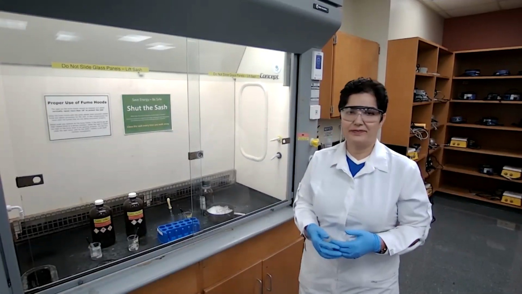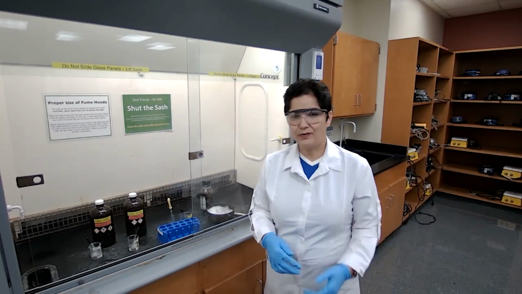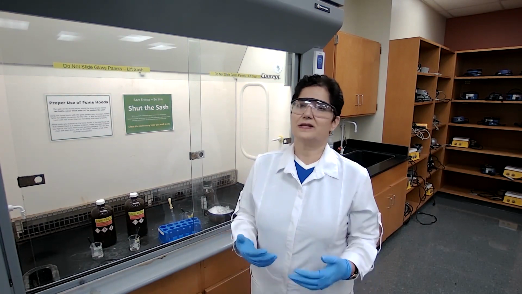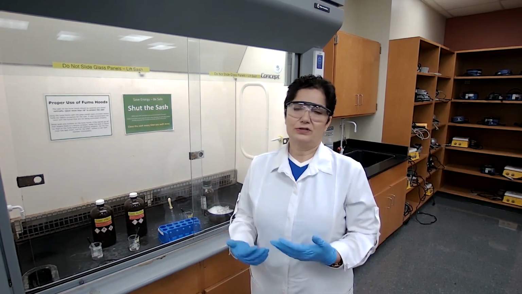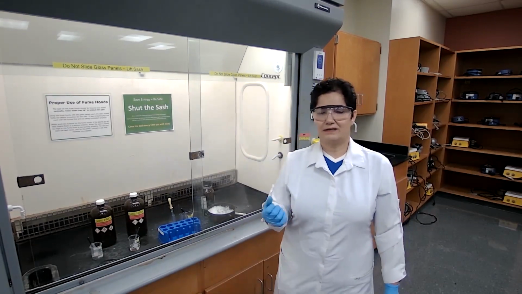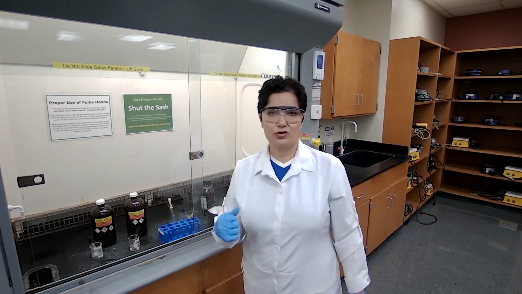Dr. Memari with the new experiment, nitration of methyl benzoate. I want to make sure to mention here that the pre-lab discussion for this experiment is going to cover the theory. The purpose of this experiment is to introduce the reactions of aromatic compounds that already have substitutions on them as either electron donor or electron withdrawing groups.